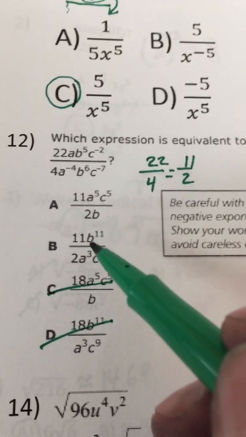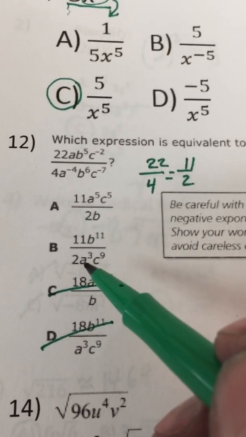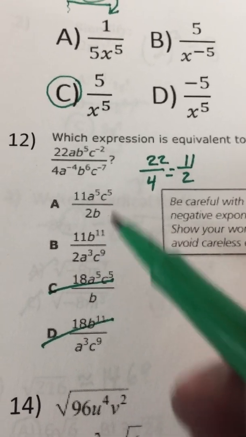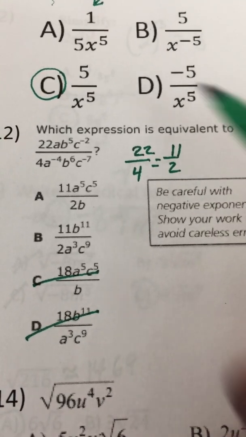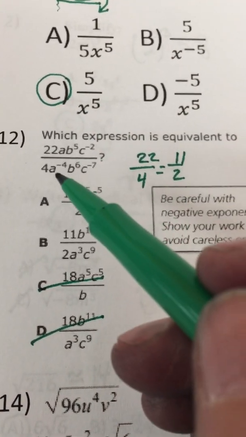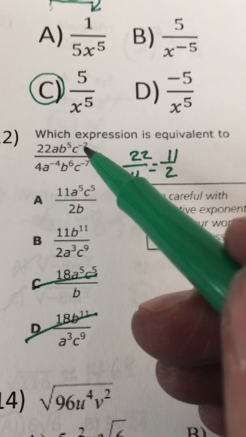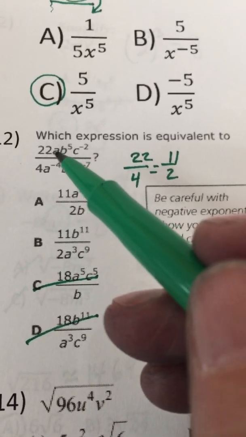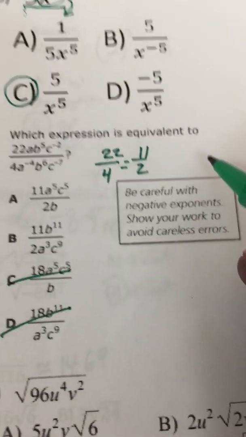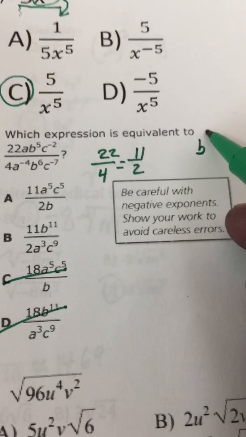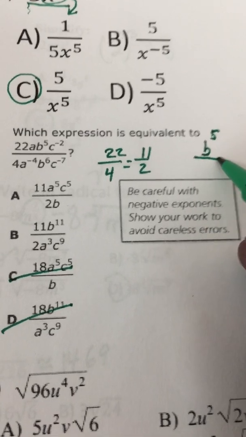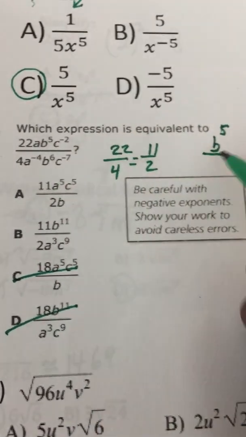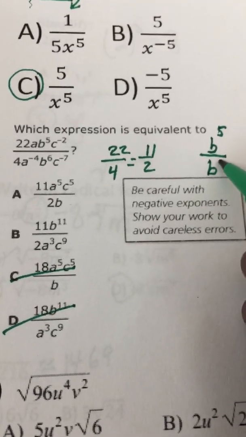Now, the A's are different in these two, A5 and A3, and the C's are C5 and C9, so they're different, but the B's are the same in both, B and B11. So I could use any one letter and get the answer. I'm going to look to see which looks easier. The A's have some negatives, the C's have some negatives. I'm thinking the B's look the easiest. So I've got a B to the 5th power on top, and that's the only B on top. On the bottom, the only B is B to the 6th.